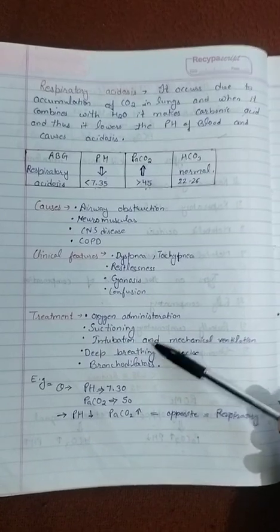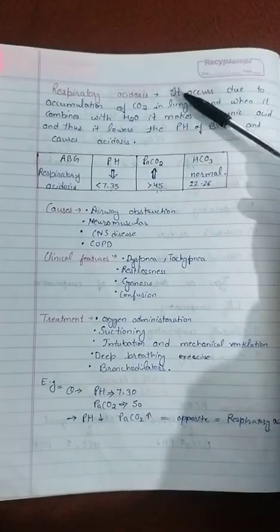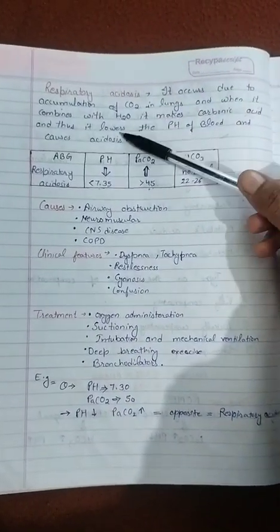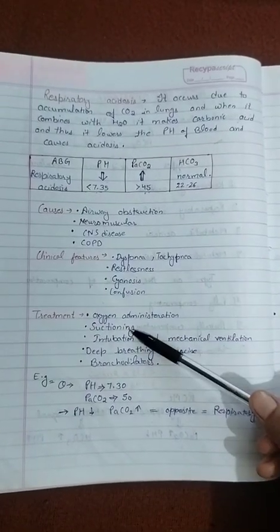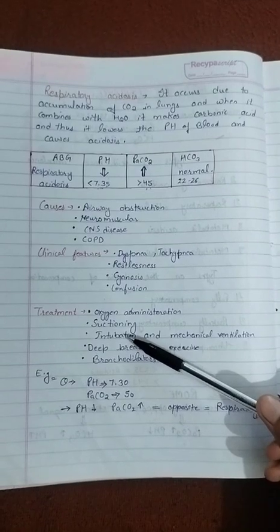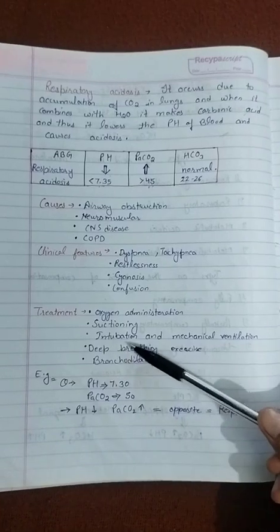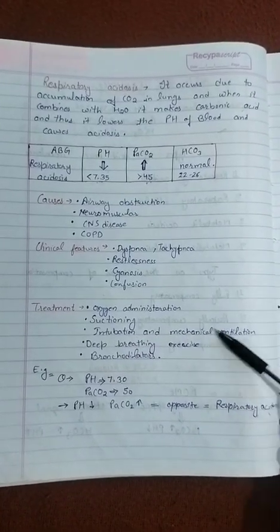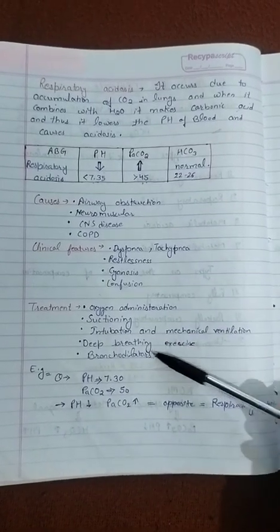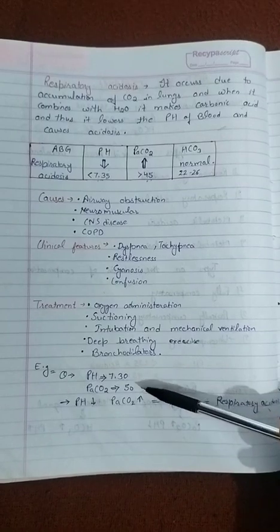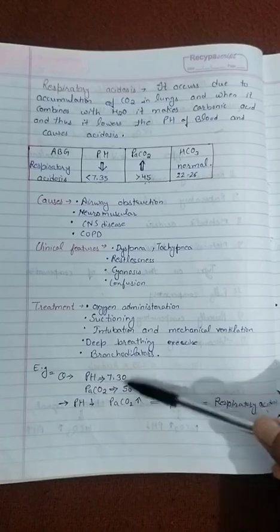The treatment given in respiratory acidosis is oxygen administration, as the CO2 was accumulating in the respiratory system. Suctioning, if there are any secretions, mucus or something obstructing the airway, at that time suctioning would be preferred. Intubation and mechanical ventilation in case of severe condition. Deep breathing exercises would also be promoted, and bronchodilators are also given. So friends, from the exam point of view, when the values are given, the question is given in this type.